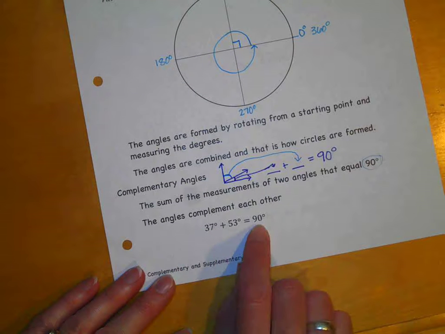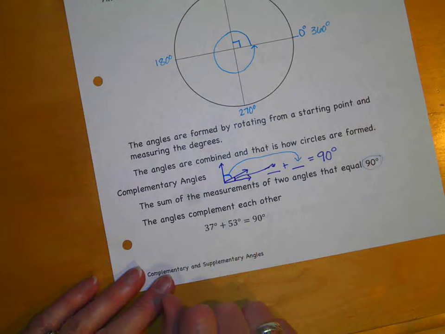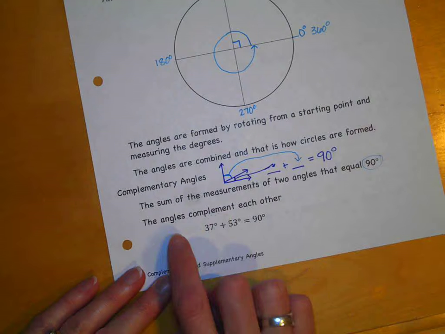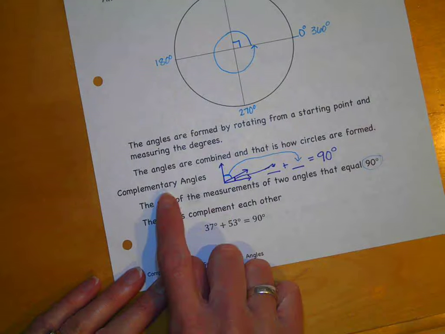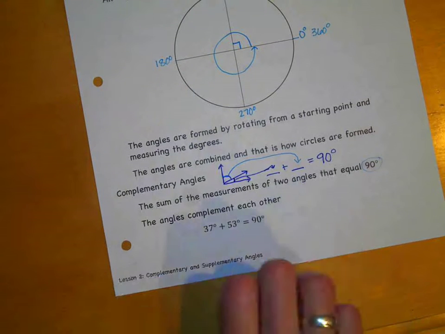5 plus 3 is 8, plus 1 more is 9. And there you see that 37 degrees plus 53 degrees makes 90 degrees. So they complement each other. So complementary, the key word to remember with this, complementary always equals 90. Okay? So that's complementary angles.